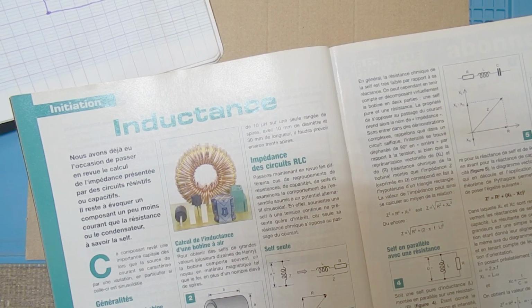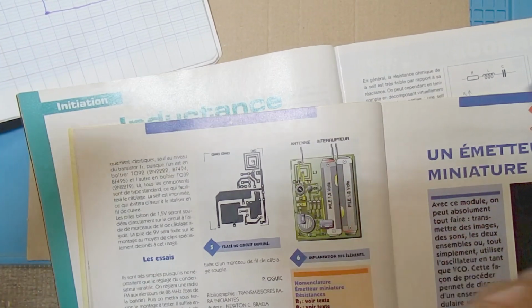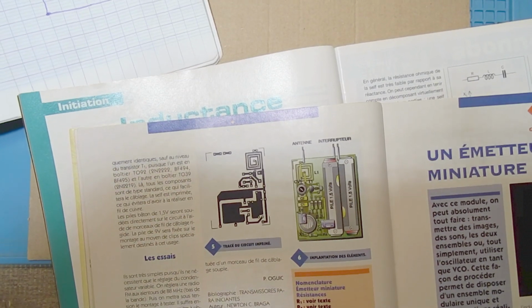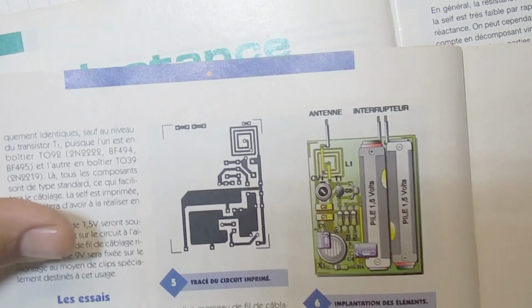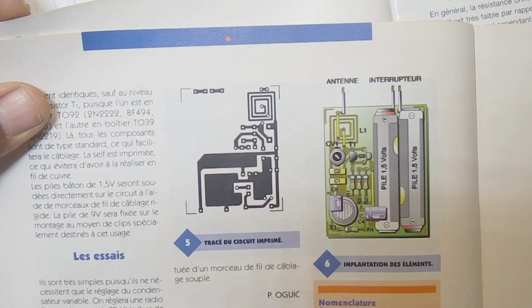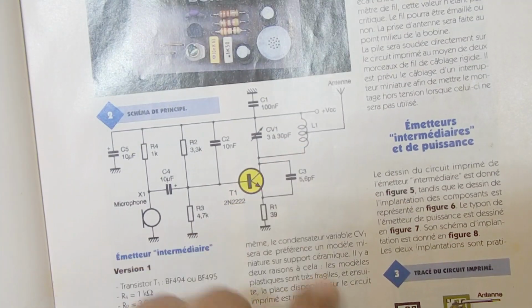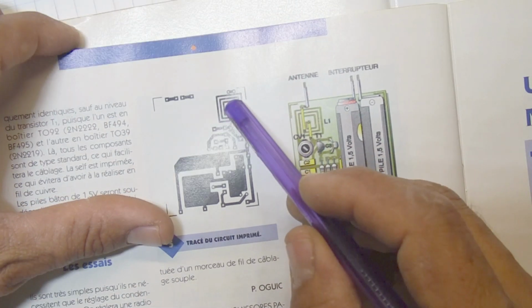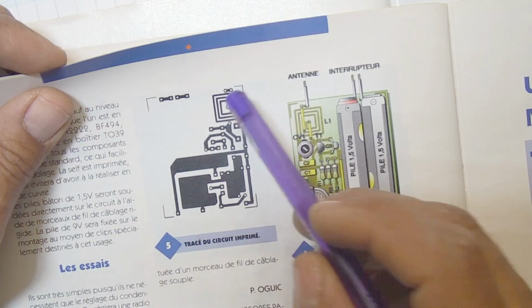Also, an inductor can be made on a PCB. For example, in this case, this inductor here is made with a PCB. Also, we can find the formula to make this inductor.